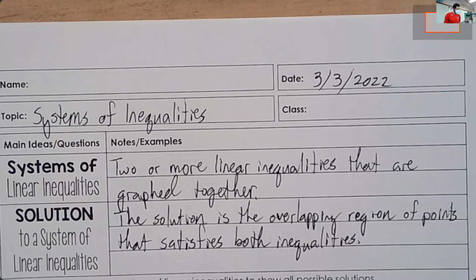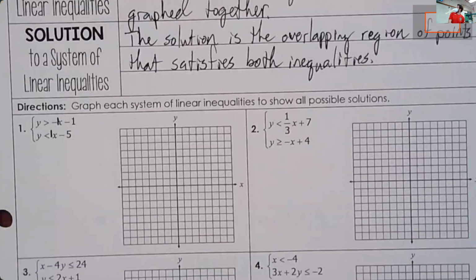We have y is greater than negative x minus 1, and we have y is less than x minus 5. So first thing I'm going to do with these is they have y by themselves already, so we don't have to move anything around to get y by itself. But I'm going to put a 1 with this x, and I'm going to put a 1 with that x, just so we know what the slopes of those lines are.